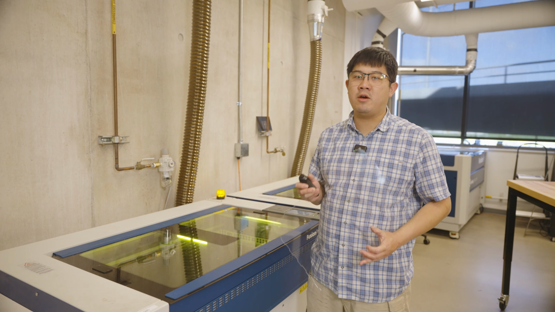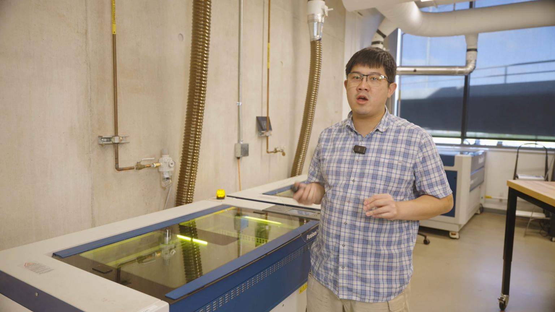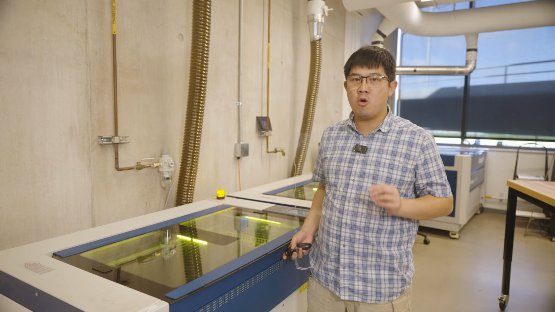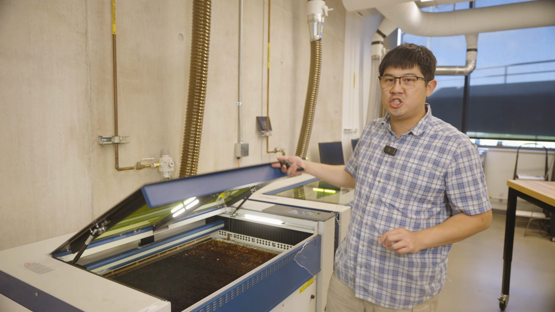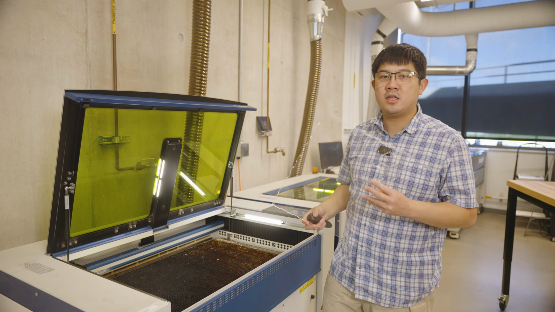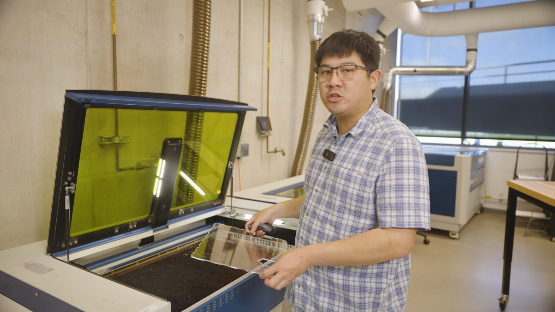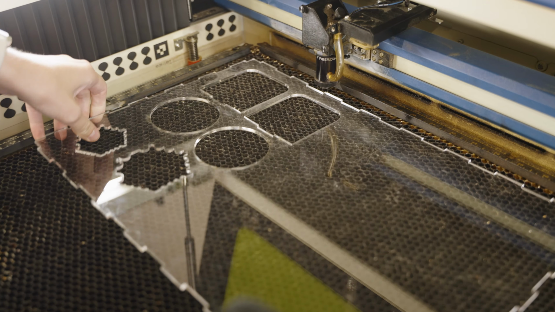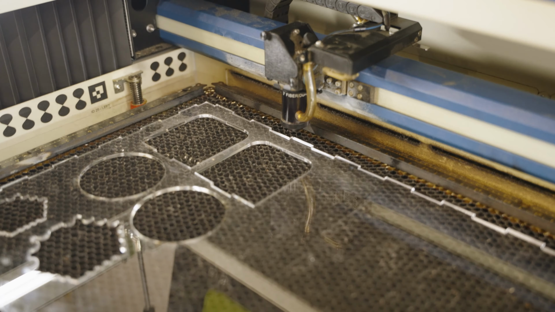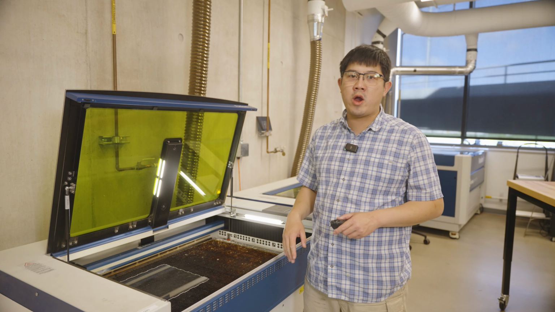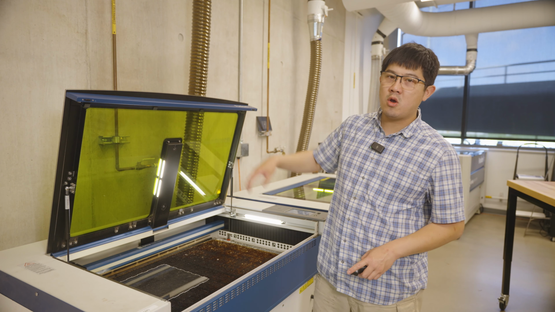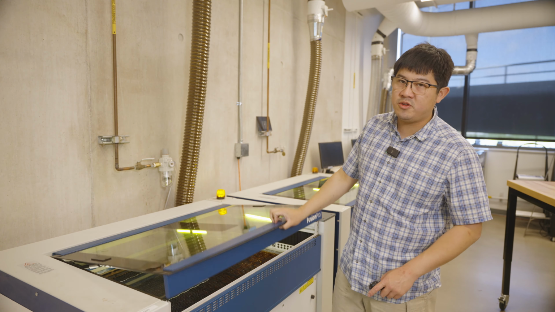Today, we're going to cut our part out of 3mm acrylic that we've gotten out of our scrap bin. So the first step is that we're going to open the door of the machine and carefully place the sheet down. You want to take care to not hit the sheet onto the cutting head or gouge the honeycomb bed. You can place your material anywhere you want in the bed, but keeping it square to the machine's axis is always a good idea. Once you're ready, close the door and move to the control panel.